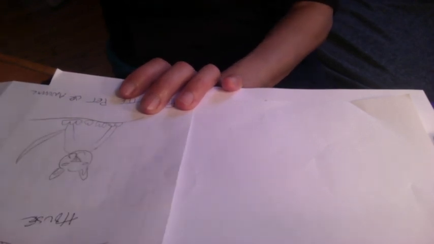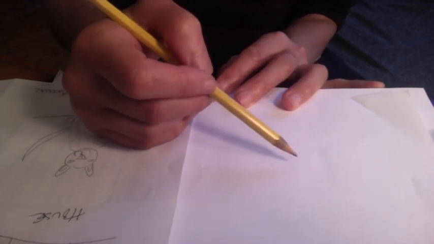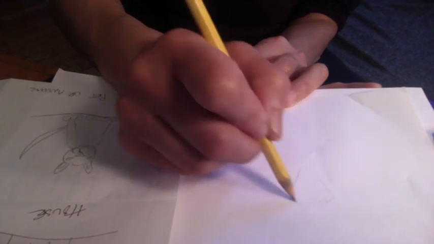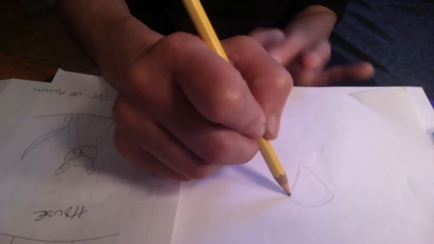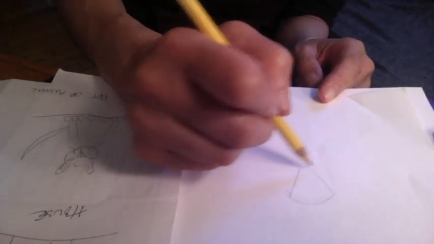So again, for any kind of animal, it is a good idea to look at an example. Let's say you were drawing a cat. You might want to look at a picture of a cat or a drawing of a cat. Cats have a head. Once again, the idea is drawing lightly, looking at an example and trying to start off drawing very lightly.